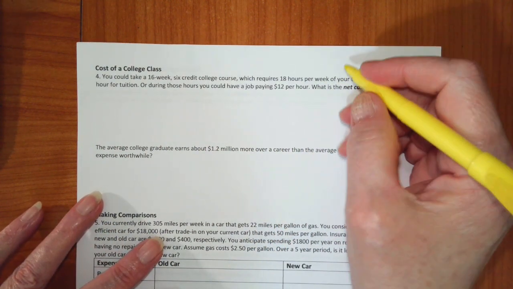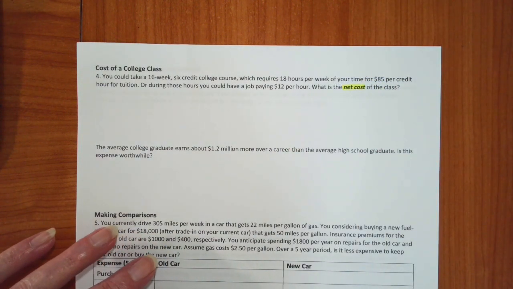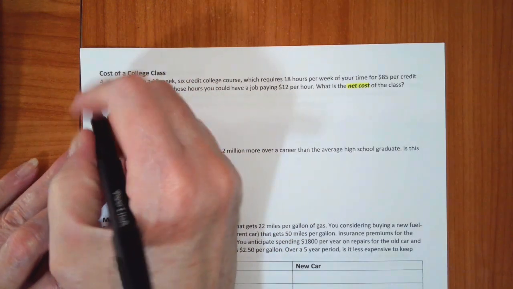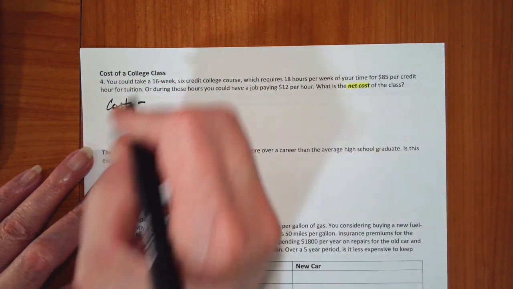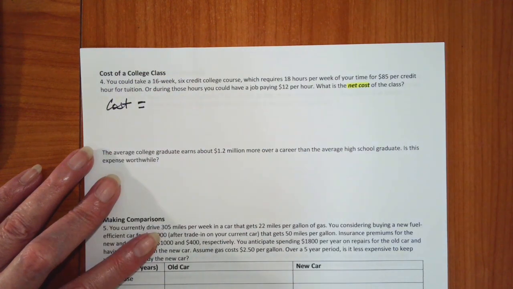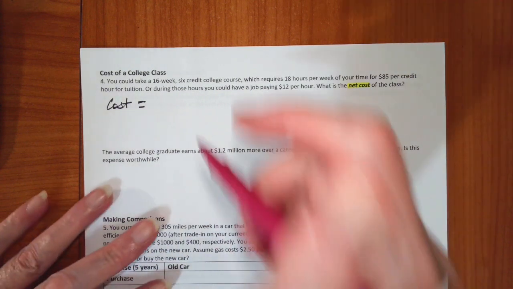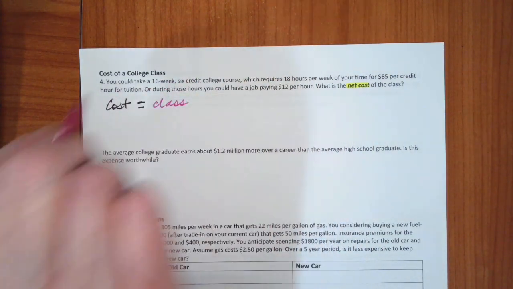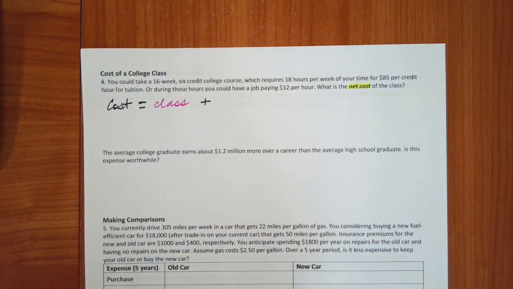So what is the actual cost of this? Okay, so your cost is going to be, whoops, and that should be an equal sign. Let's switch to different colors. The cost of the class plus the lost wages.